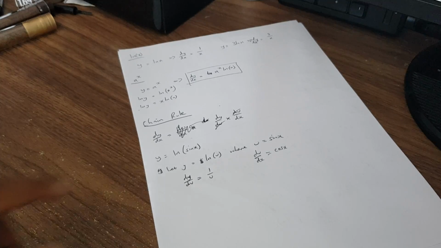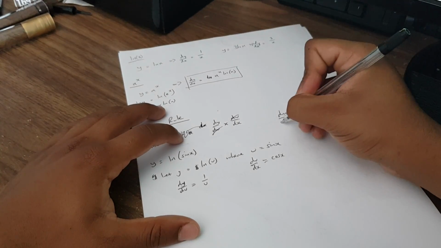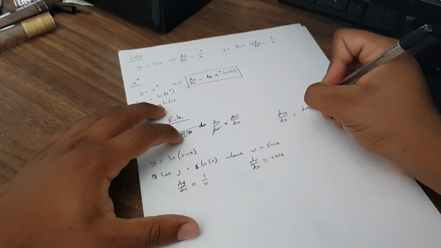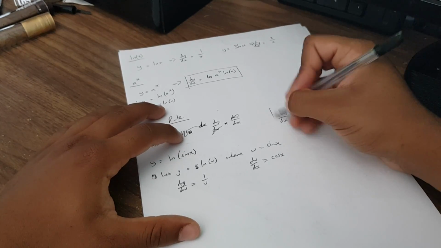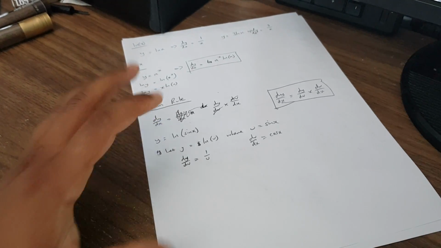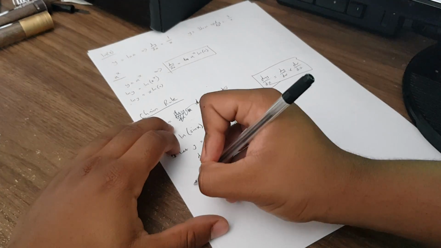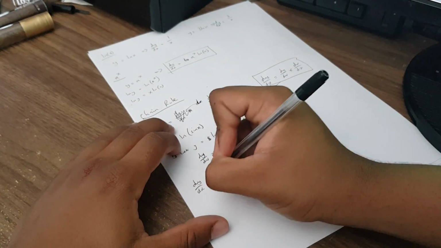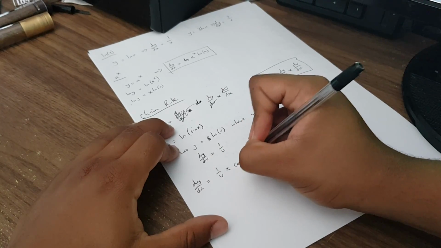So now we are going to use this rule. Let me just rewrite it again. dy by dx is equal to dy by du times du by dx. That is our chain rule. Now, we have these two counterparts. What we're going to say is that dy by dx is equal to 1 over u times cos x.